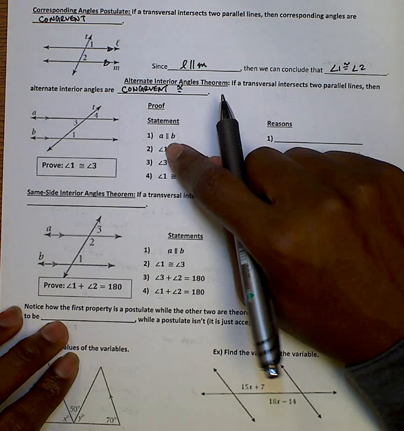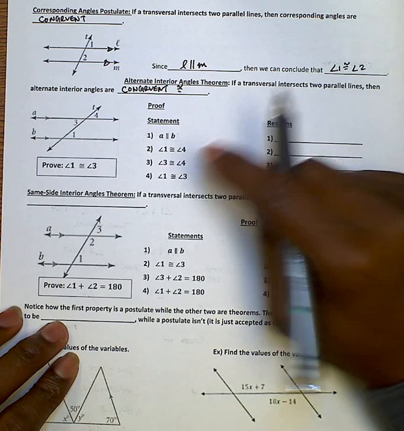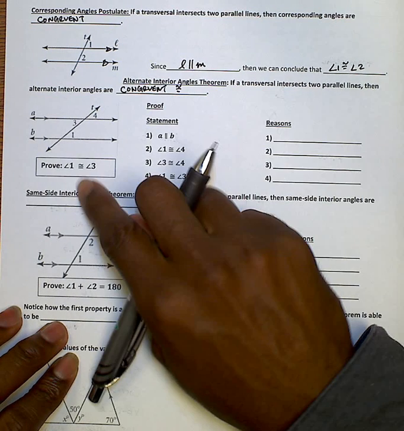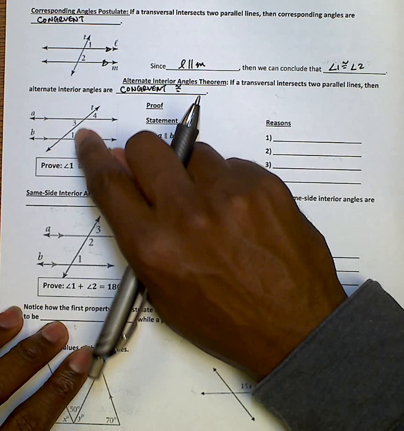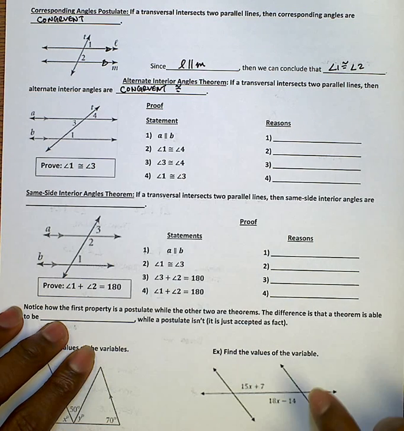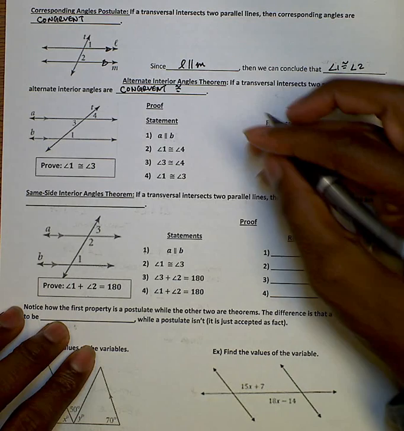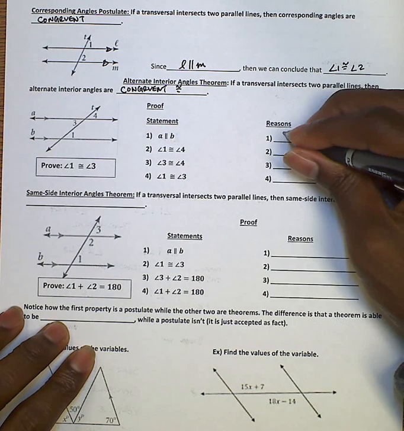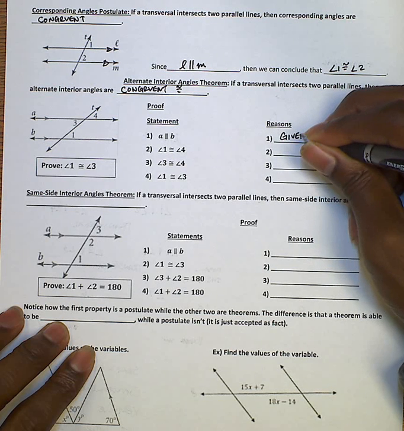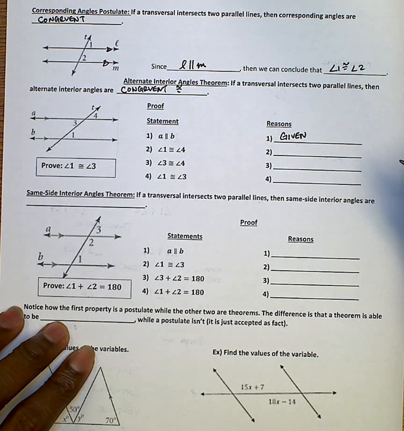So in the diagram, it gives us that A is parallel to B. They want us to prove that angle 1 is congruent to angle 3. So they want us to prove that alternate interior angles are congruent. And we can do that with what we know right now. A is parallel to B. Again, that's given to us in the diagram. They told us that with those arrows. Angle 1 is congruent to angle 4.